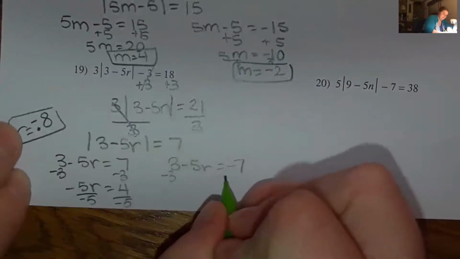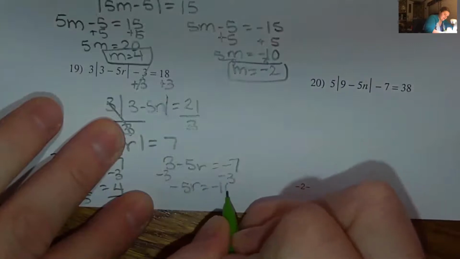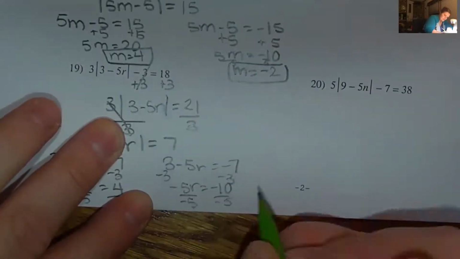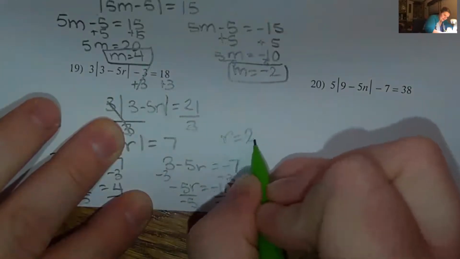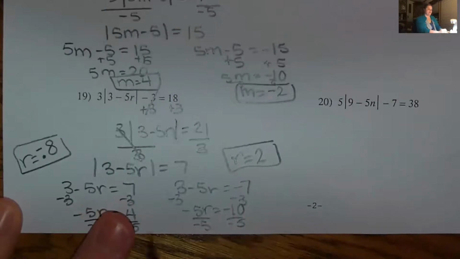Subtract the 3. So I have negative 5r equals negative 10. Divide by negative 5. R equals a positive 2, because a negative divided by a negative is a positive. So the two answers for that are negative 0.8 and 2. I am here if you need me for those. Let's look at the inequalities now.